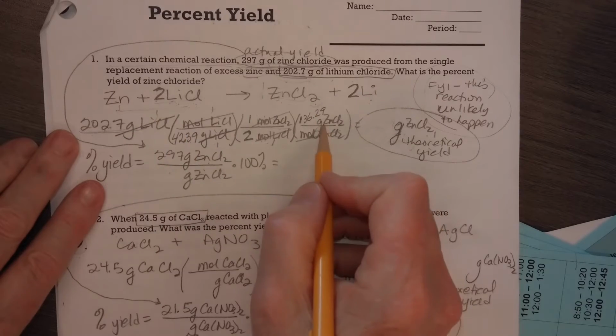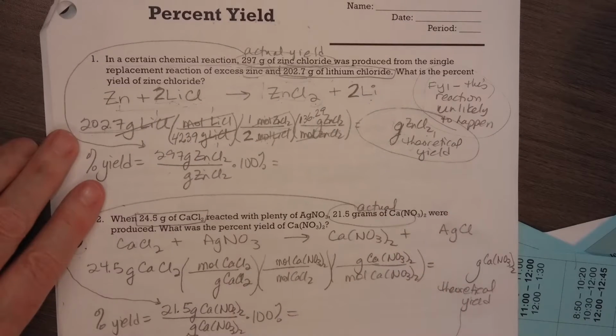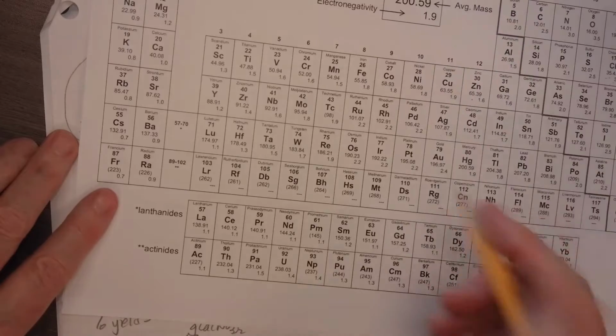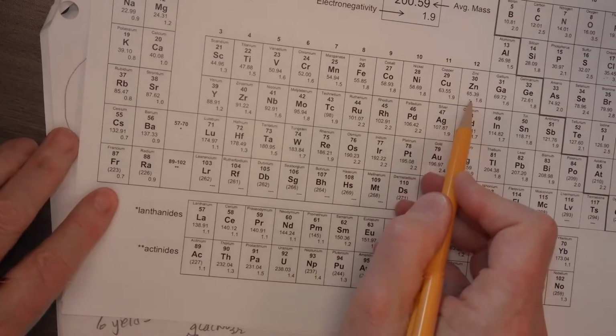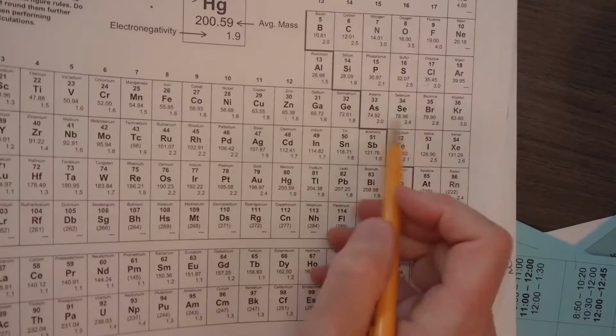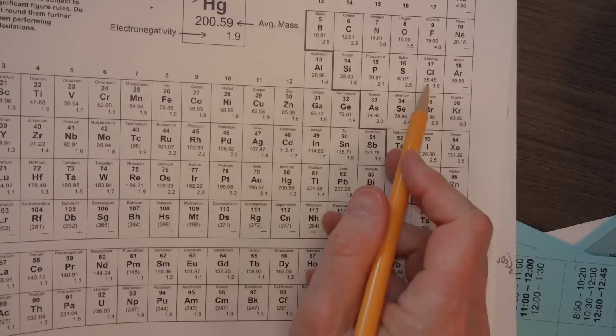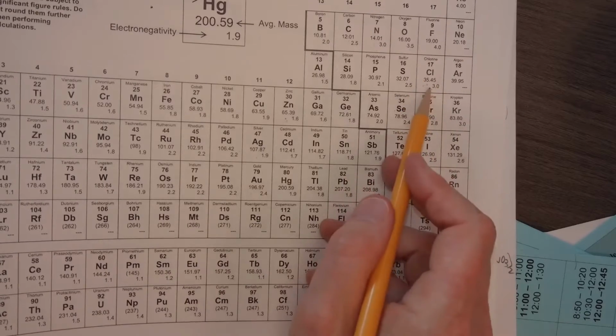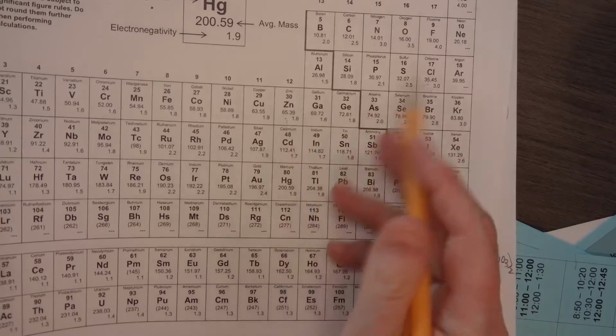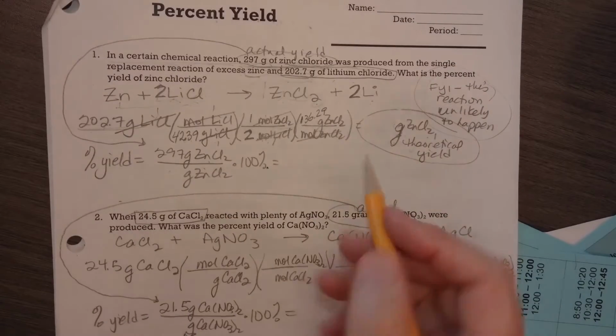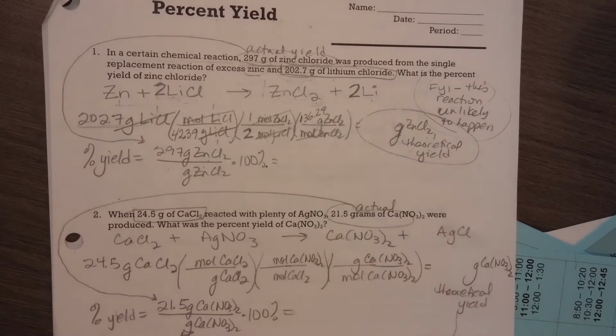And I calculated the molar mass of zinc chloride because I know zinc is 65.39 and chlorine is 35.45, and I have 2 of those, so I multiplied that by 2, added the 65.39, and I got 136.29.